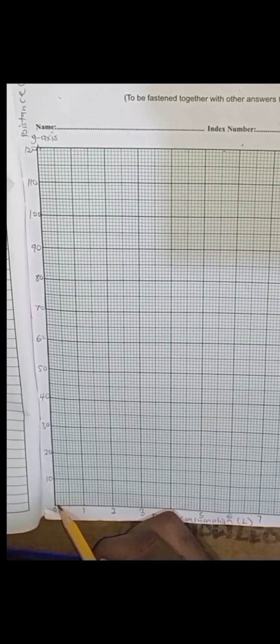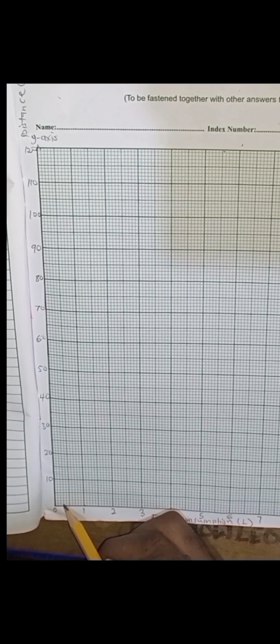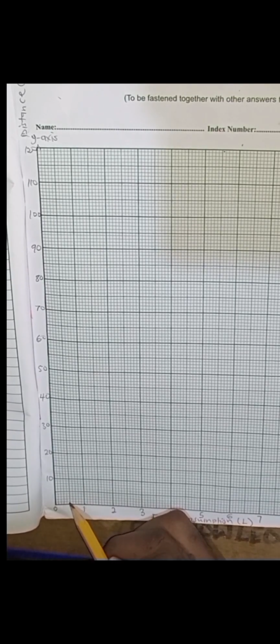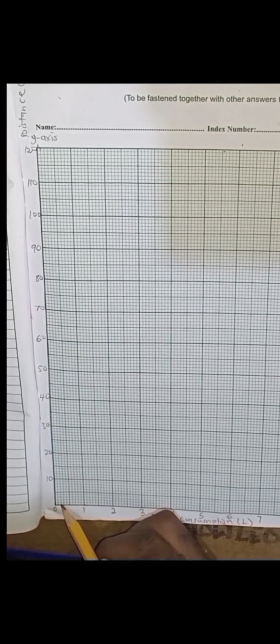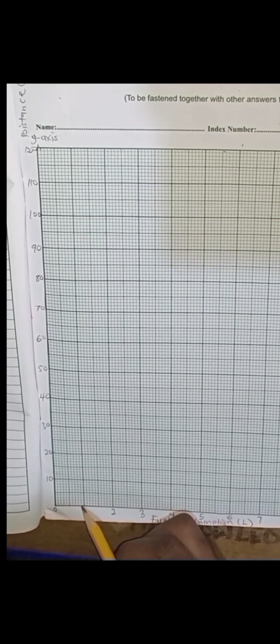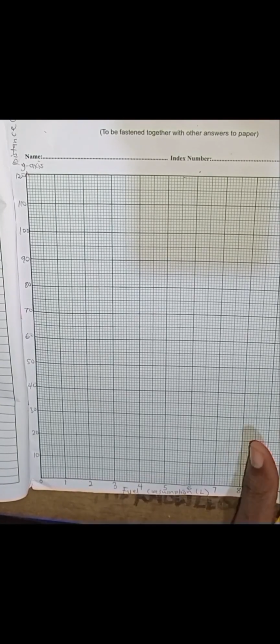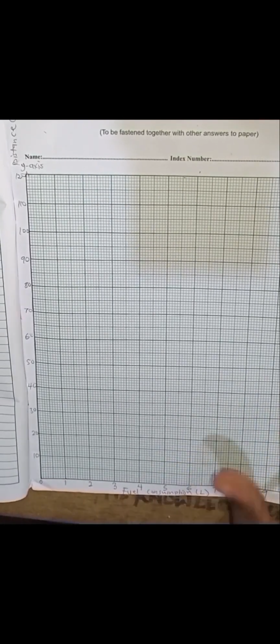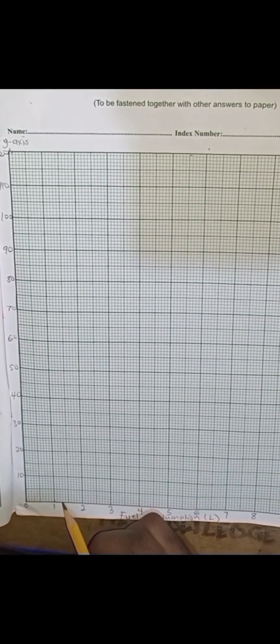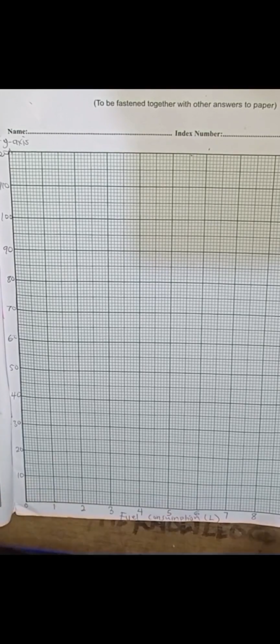So starting from this line, we have 1, 2, 3, 4, 5. Let me count again. We are starting from here because this is 0, right? So from here, 1, 2, 3, 4, 5, 6, 7, 8, 9, 10. So between 0 and 1, we have 10 divisions. So each full 2 centimeter square for this graph sheet has 10 divisions or 10 intervals. Between 1 and 2, the same 10: 1, 2, 3, 4, 5, 6, 7, 8, 9, 10.